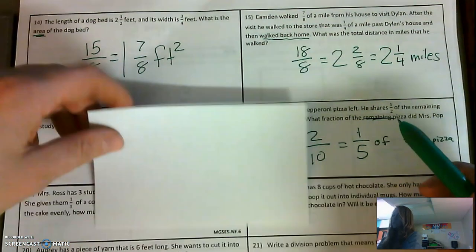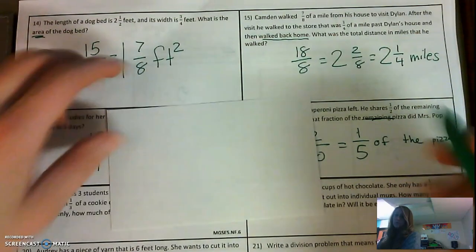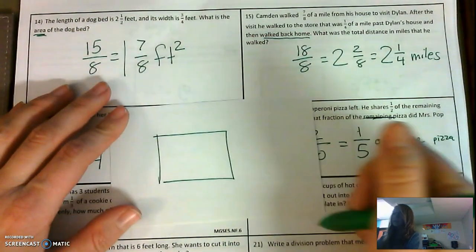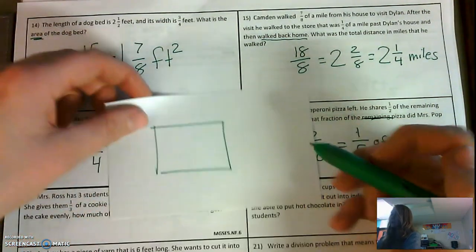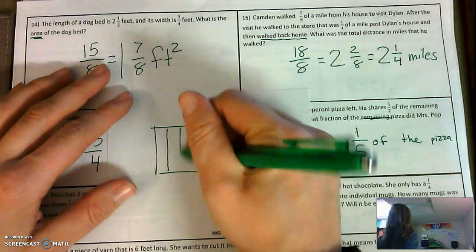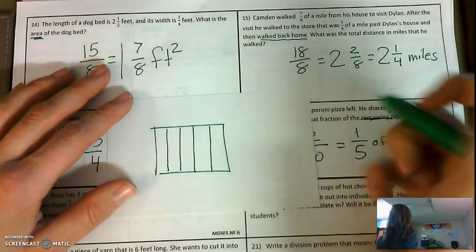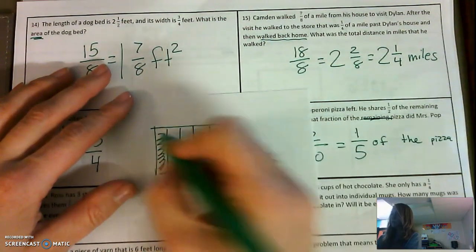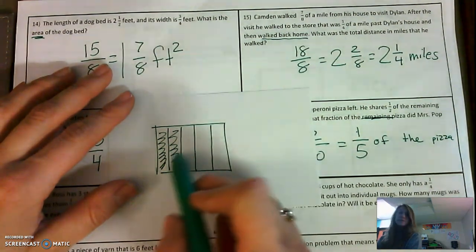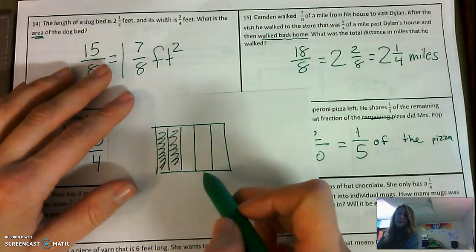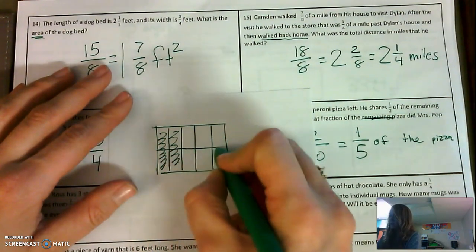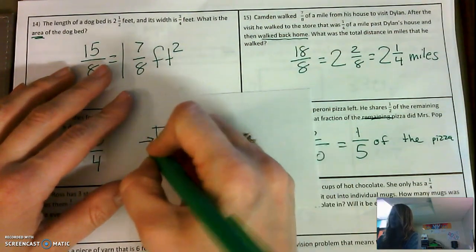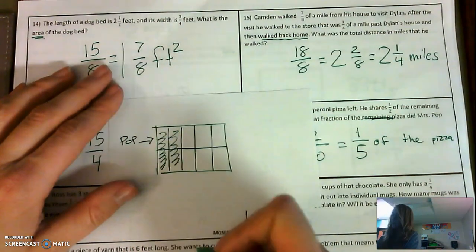Well, let's start by doing a model. What did Mr. T have? He had a whole pizza, but it didn't have all the slices, right? He only had 2/5 of it. So we'll split it into fifths, and we'll color in 2 of those. This is what Mr. T has. This is already gone. If he's going to share 1/2 of what remains with Miss Pop, we need to split it into 2. And this right here is what Miss Pop is going to get.